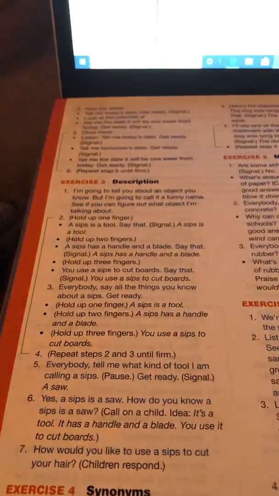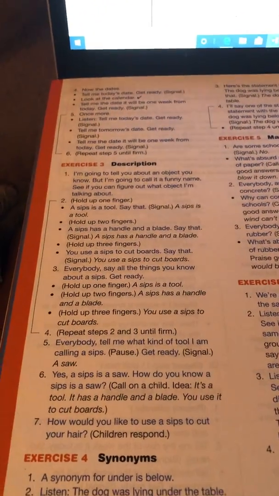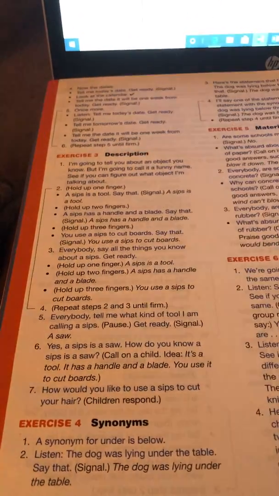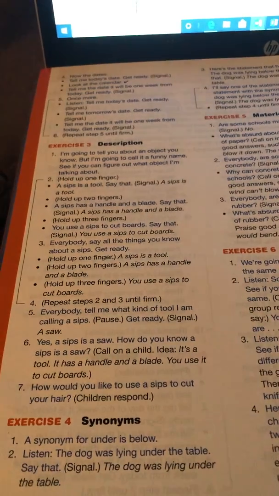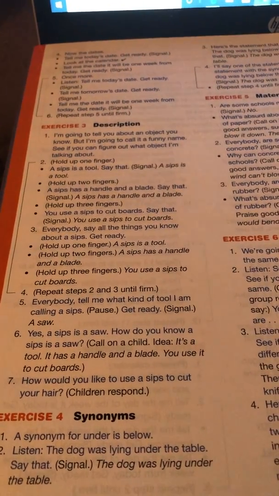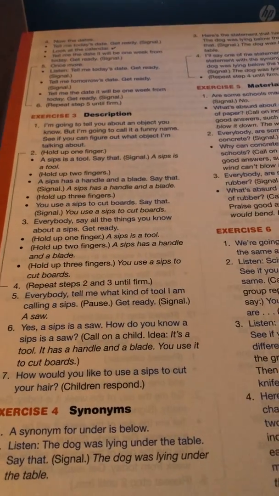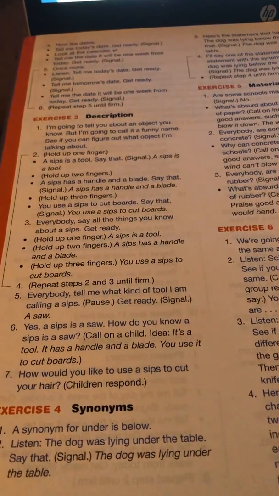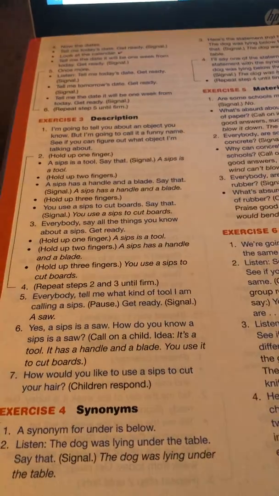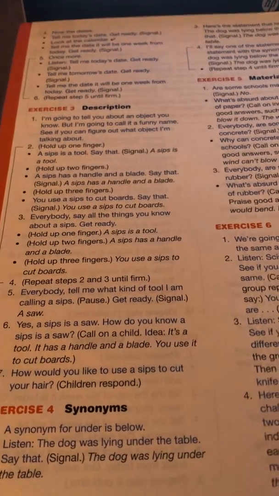Listen. Mirrors on, don't forget. A SIPS has a handle and a blade. Listen. A SIPS has a handle and a blade. Say that. Get ready. Listen. You use a SIPS to cut boards. Say that. Get ready.